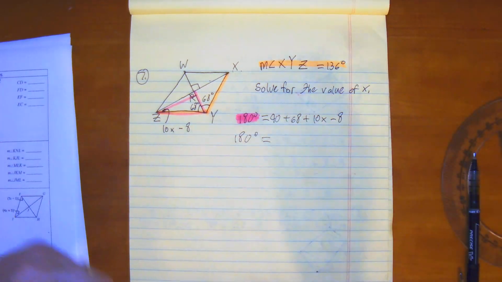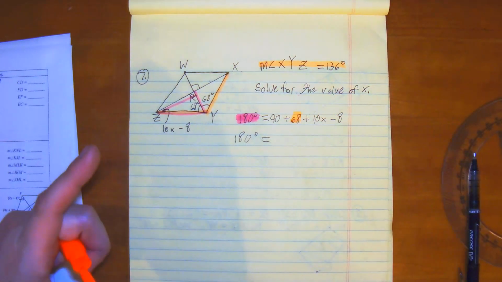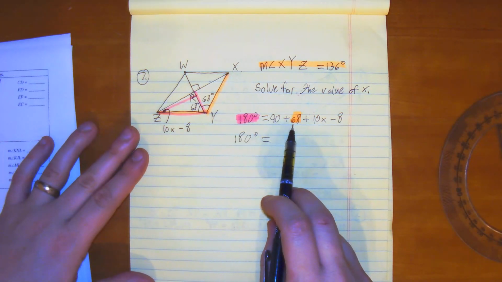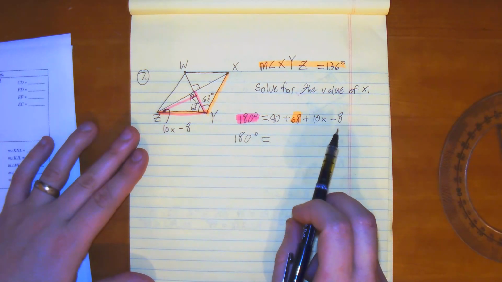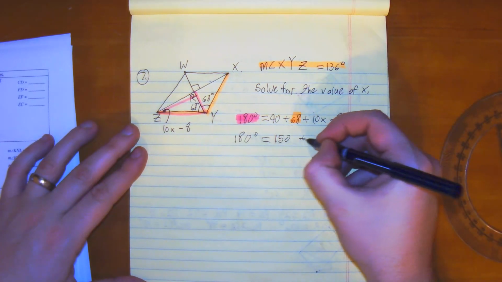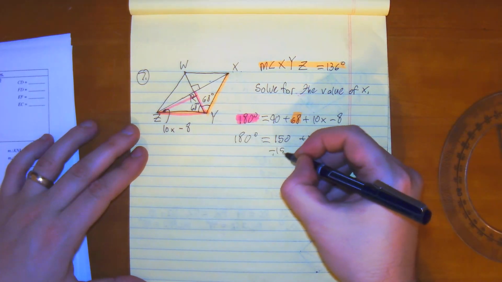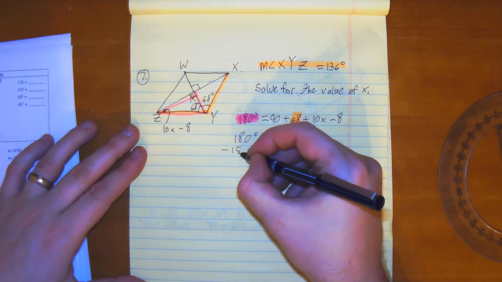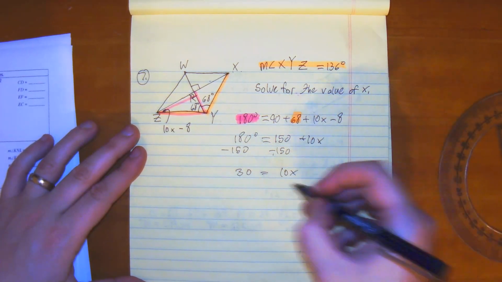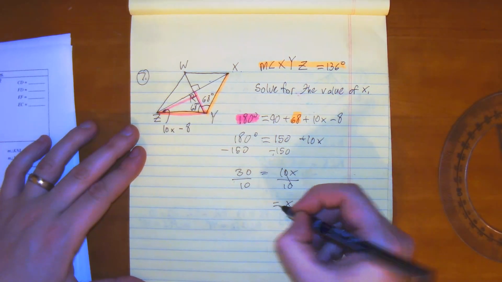let me just highlight this before I move on. The 68 came from this. 180, 90 plus 68, when put the 8 and then minus 8 would just be 150 plus 10x. Then I have a 150, so I wanted to subtract by 150. Subtract by 150, you get 30 is equal to 10x. Divide by 10, divide by 10, you get x is equal to 3.